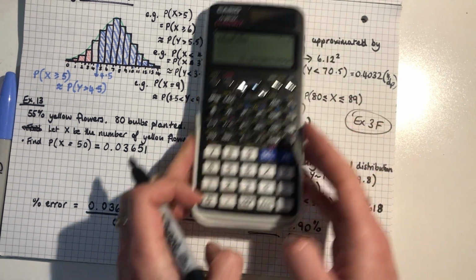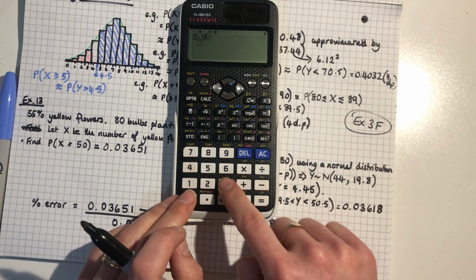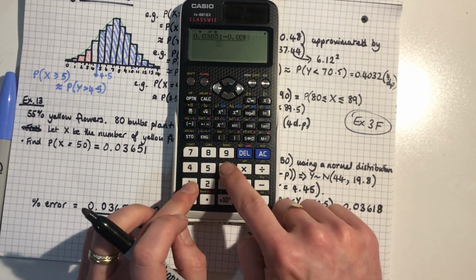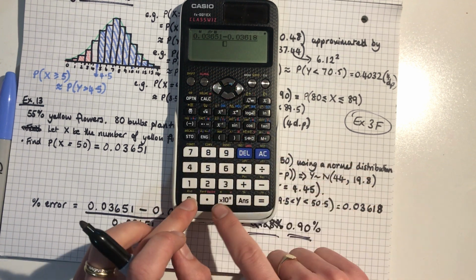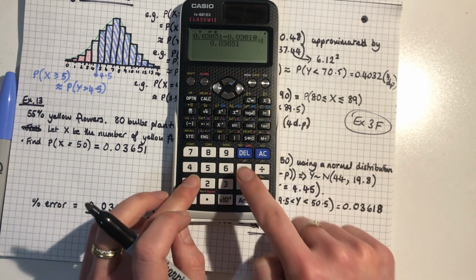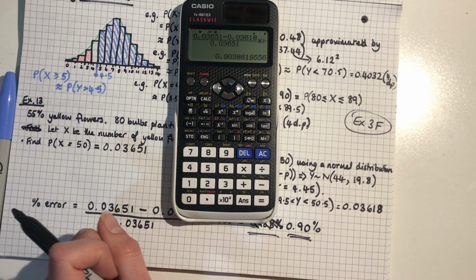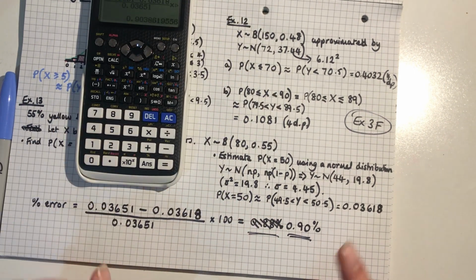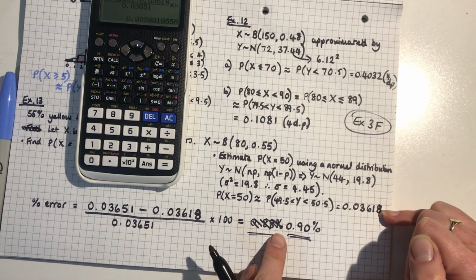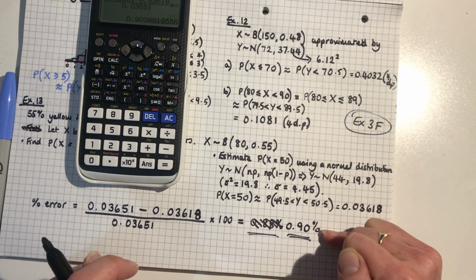Do you know what? Just before I finish the video, I'm going to check their calculation. 0.03651 minus 0.03618 over 0.03651 times 100. Yeah, the book has made a mistake. It's not 0.92%. It goes to show, actually, that a tiny little rounding error can quite significantly change your answer, but it also goes to show you need to double check these books.